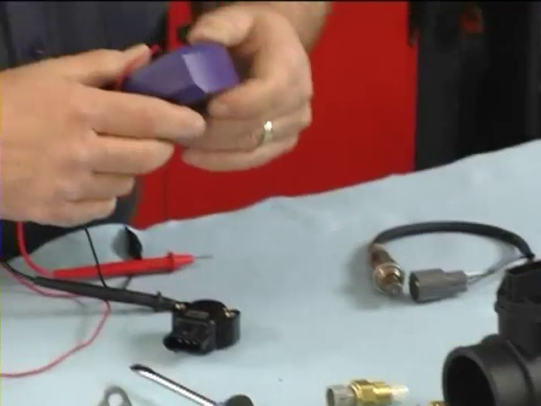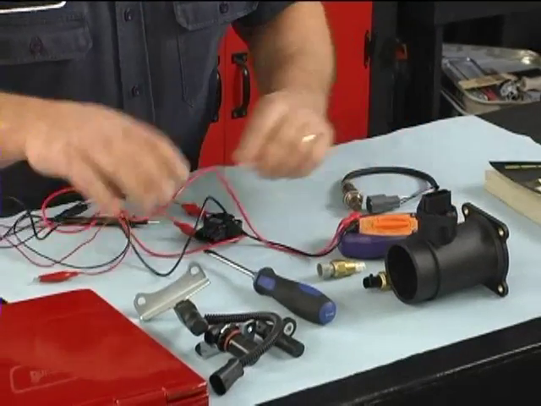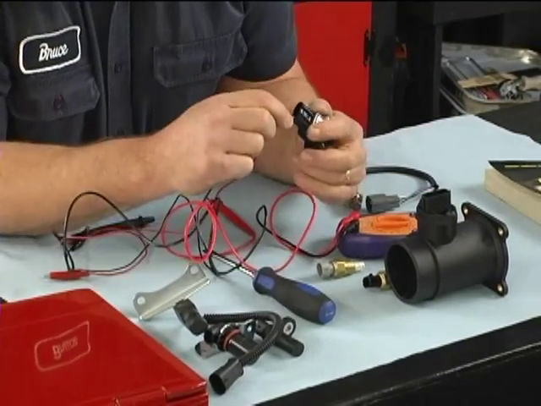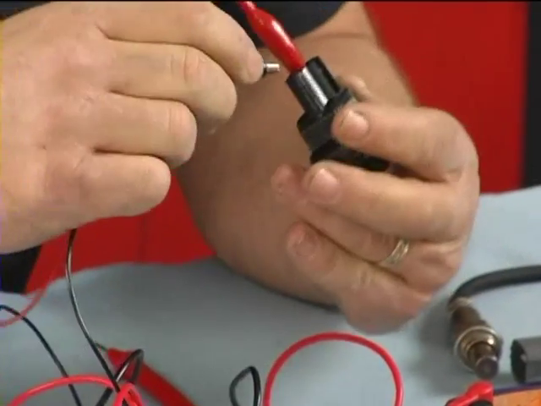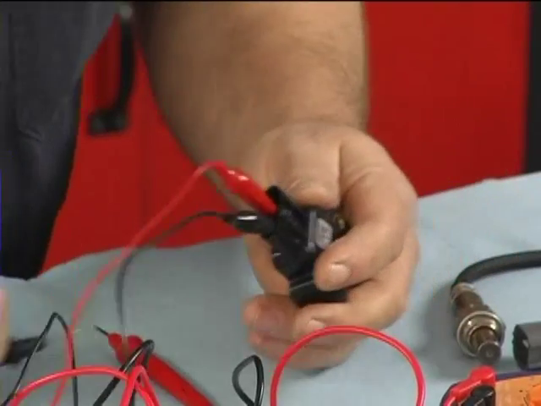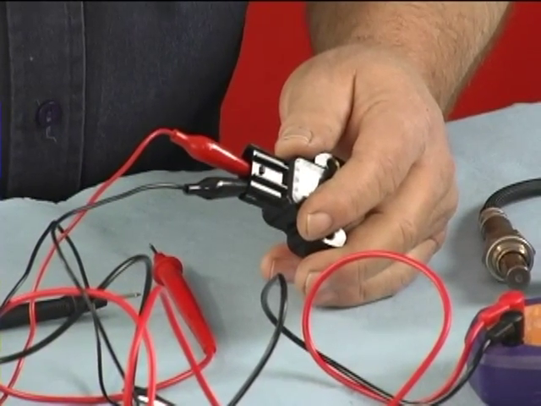Basically, all we really need is a digital volt ohm meter, and we're going to use the ohm circuit. What we want to do is just check the resistance of the sensor itself. Let me get this set up here, and then I'll show you what I'm doing. Now, this is a 3-wire sensor, and what that basically is, it's going to have voltage, ground, and then the signal return from the sensor.